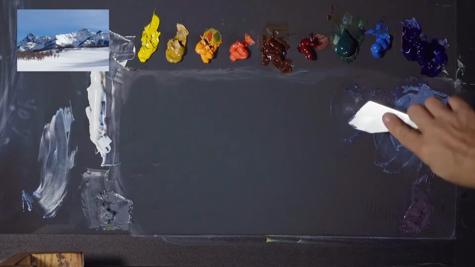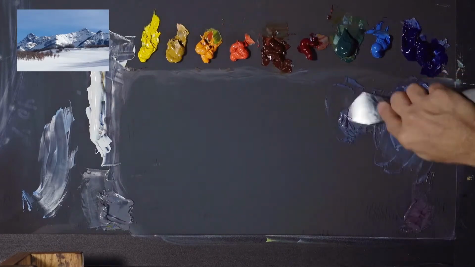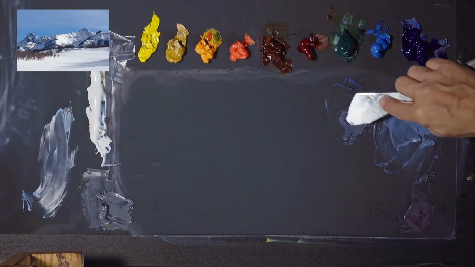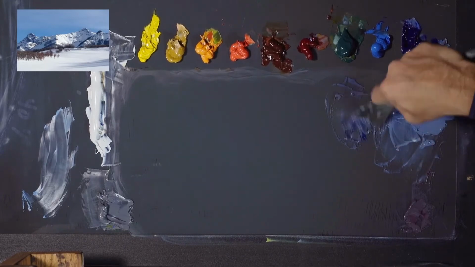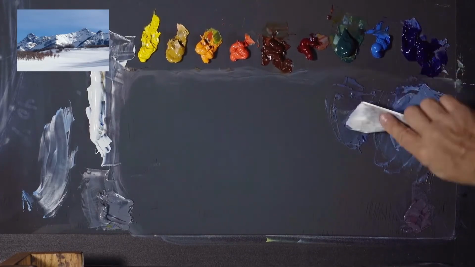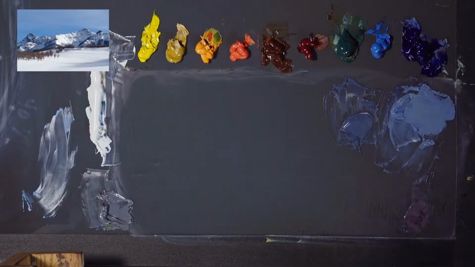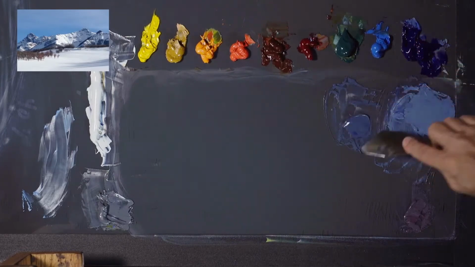So I'm going to create a very similar blue. I'm starting with ultramarine blue, and then I'm using gray to warm it. Now we think, well, you know, I've always thought we need to introduce the complement of that color to warm it.